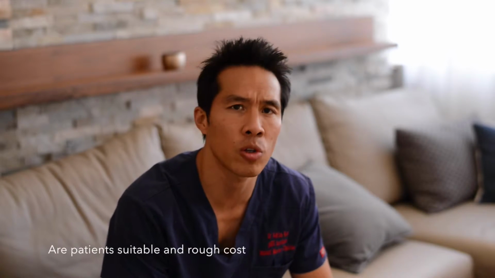So what are the steps to getting all-on-4 treatment? We always offer complimentary discussion visits for patients to just find out more information. And what that does is it gives us an idea of whether the patient is suitable to have all-on-4 treatment, and also to work out what the rough costs would actually be.